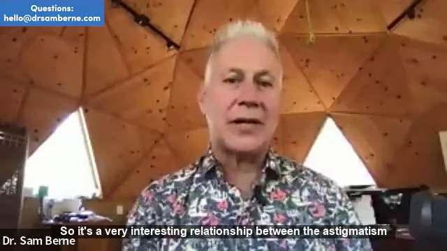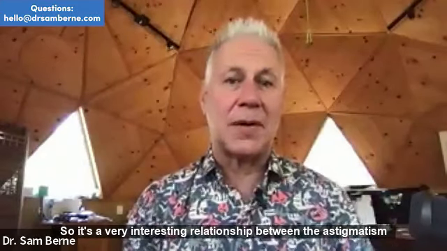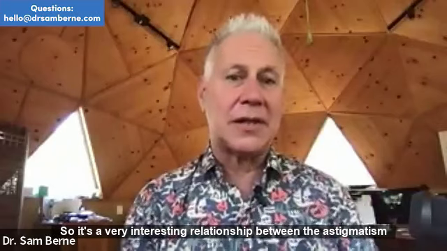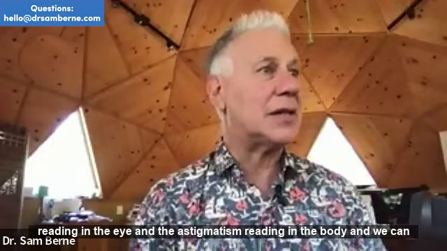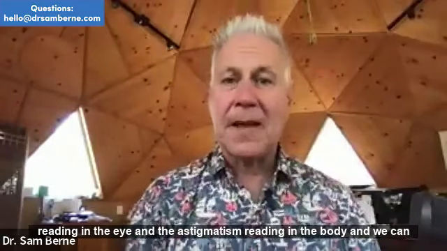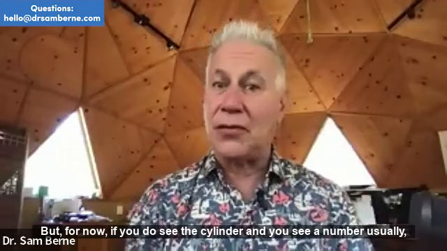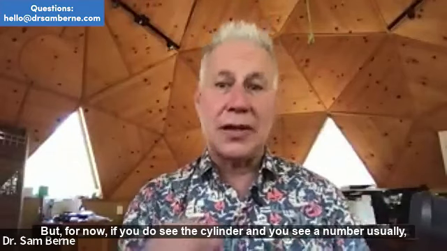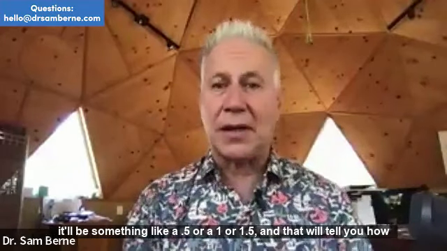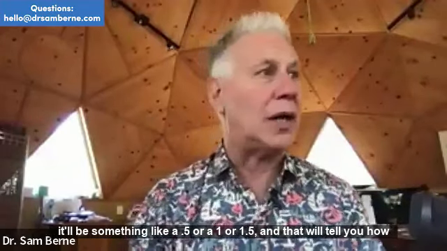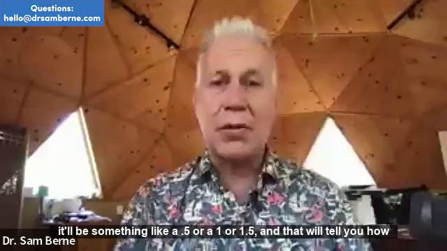It's a very interesting relationship between the astigmatism reading in the eye and the astigmatism reading in the body. We can go into more depth if you've got questions about that. But for now, if you see the cylinder and you see a number, usually it'll be something like a 0.5 or a 1 or a 1.5.